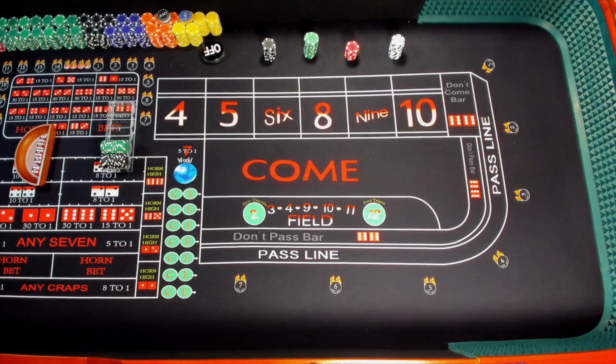So I can say every single bet, except for an odds bet back here on the pass, don't pass, or come or don't come, has a house edge. Even when you're playing odds bets, there might be zero house edge, but you're playing behind a flat bet, which has a house edge.